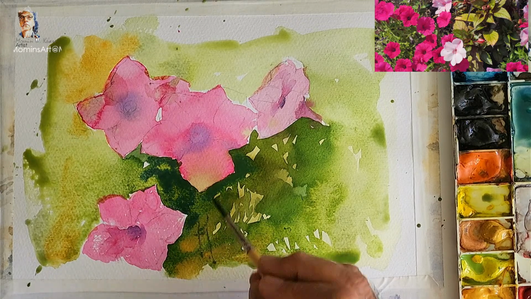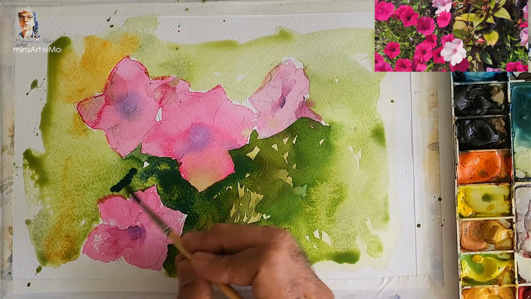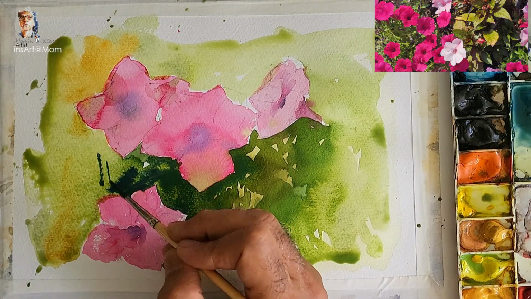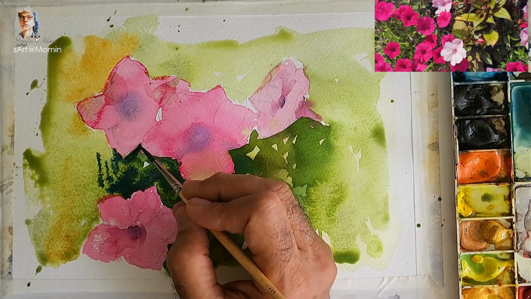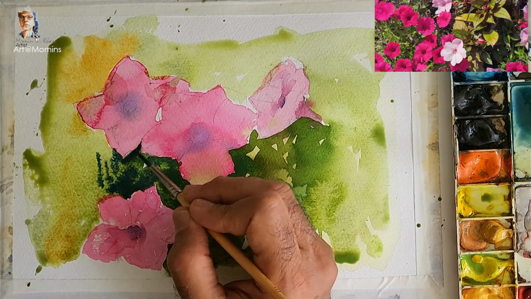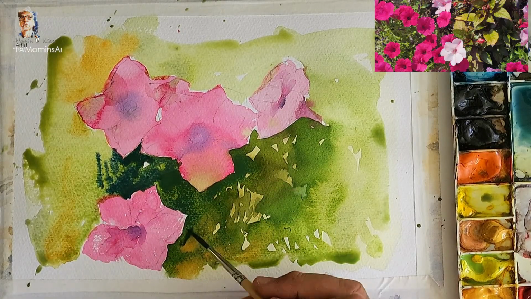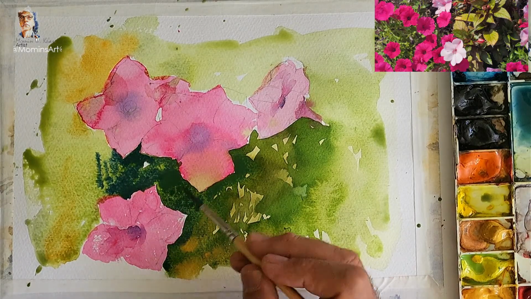So it's more cutting and keeping the flower open, and you don't want to paint on the flowers. So this is the approach. This is one way of doing the watercolor, and there are some other ways also, which I will show you next week, because we don't have time for that today.